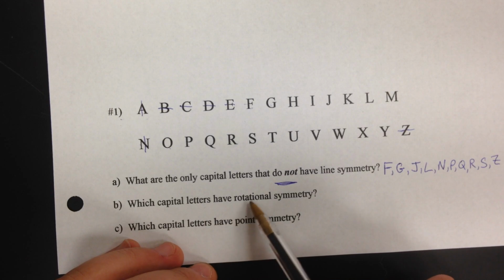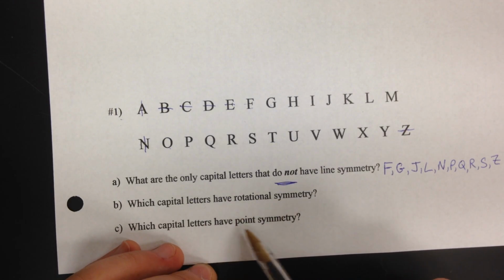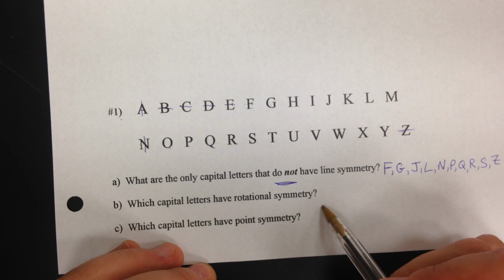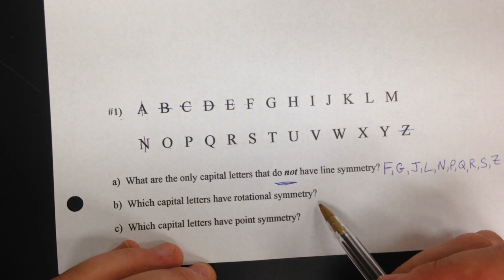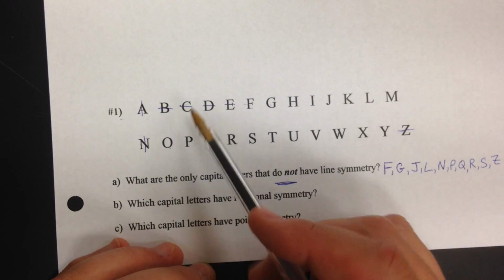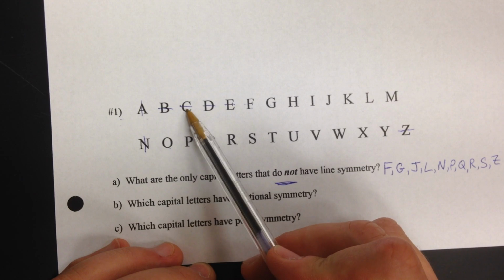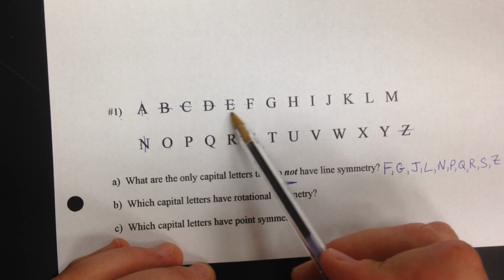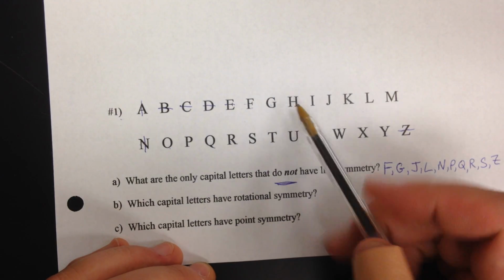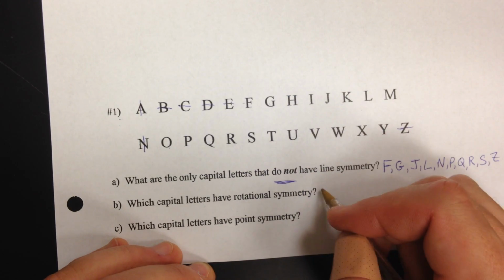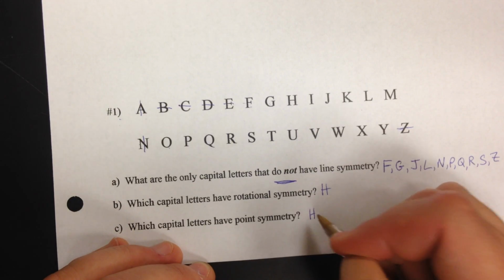Now, which capital letters have rotational symmetry, and then which capital letters have point symmetry? So rotational means you can turn it, and then point means you can turn it 180 degrees exactly and get the same thing. So as we go through here, rotating, at the beginning here, none of this is working. H, though, if I rotate 180 degrees, the top would rotate down to the bottom. So H actually works for both.